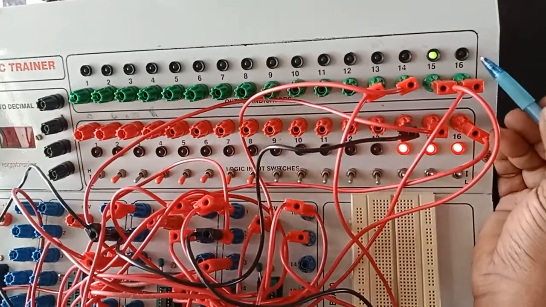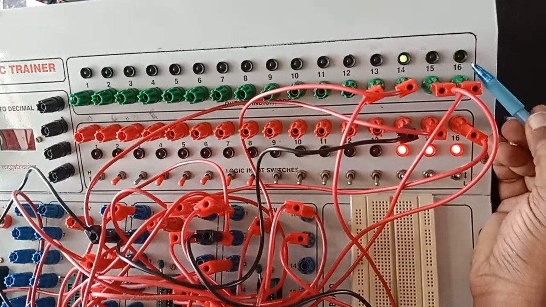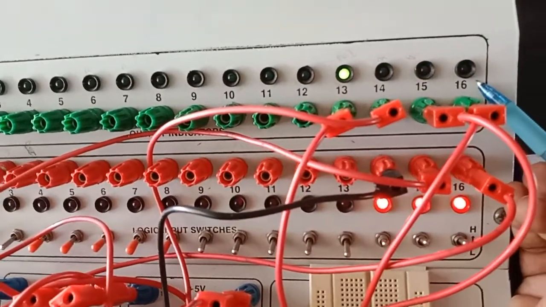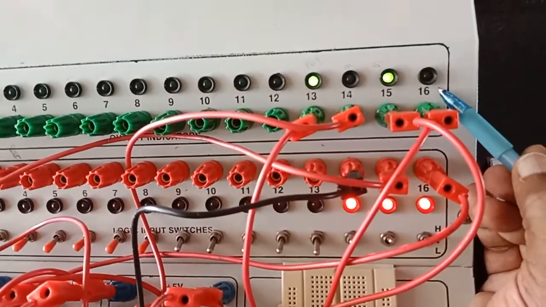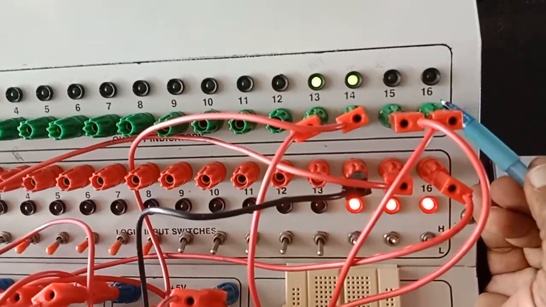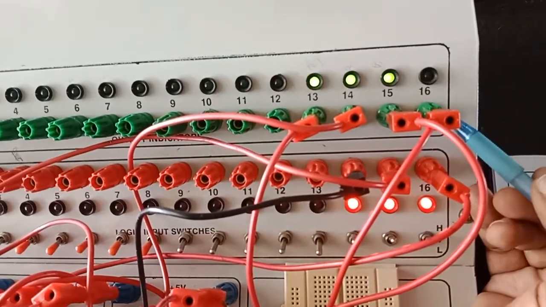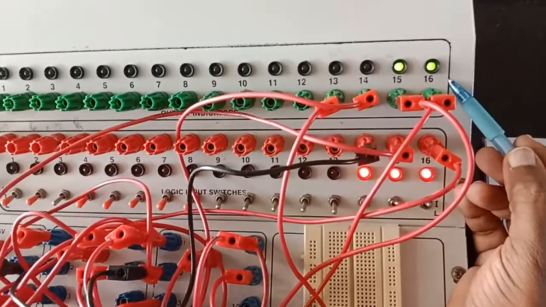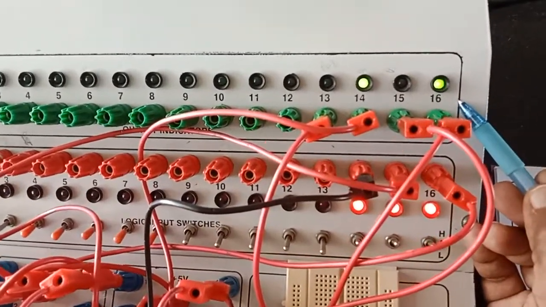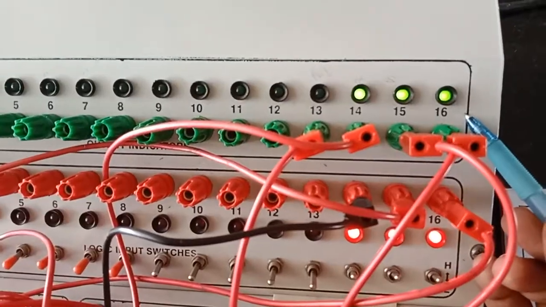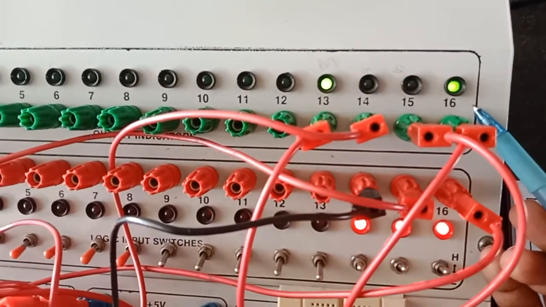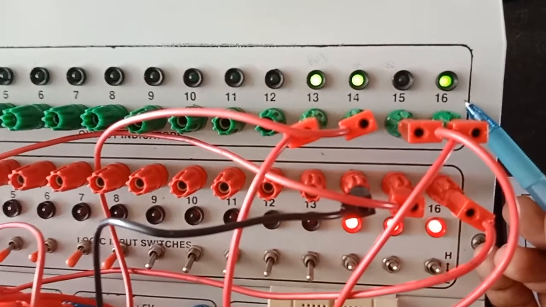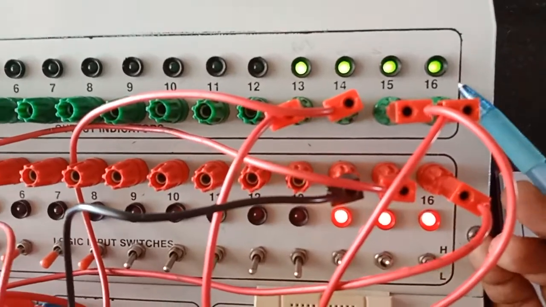So this is 1, 2, 3, 4, 5, 6, 7, 8, 9, 10, 11, 12, 13, 14, 15. After that it automatically goes to 0. Again 1 up to 15, and automatically it will be reset.